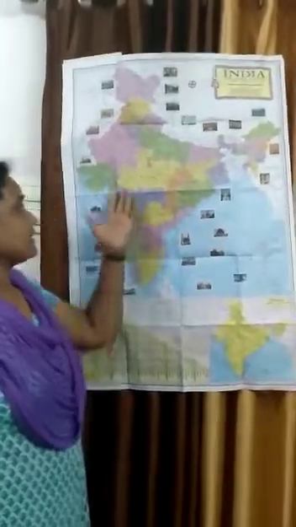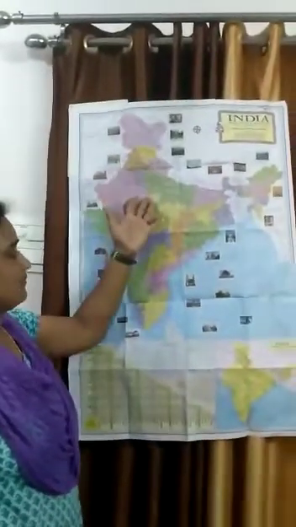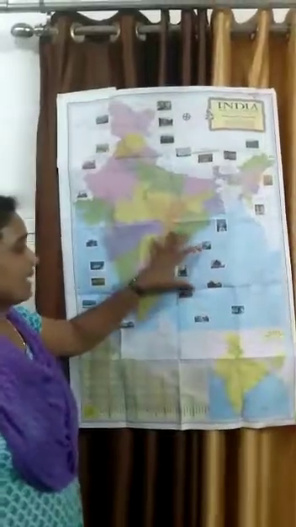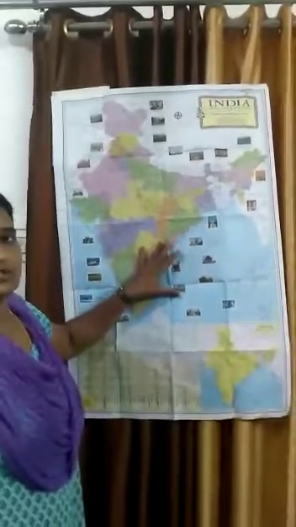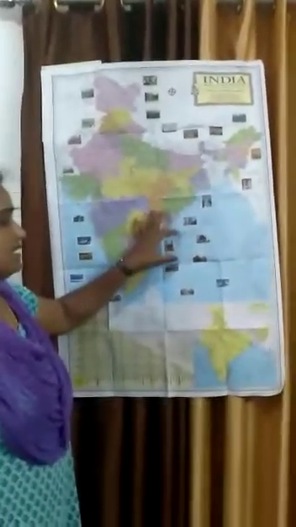You can see here this map looks very colorful. So the main things we use to make or read a map are colors, then directions, scale, and also symbols. We use some of these symbols to read a map and make a map. For reference, we mainly use these four things.